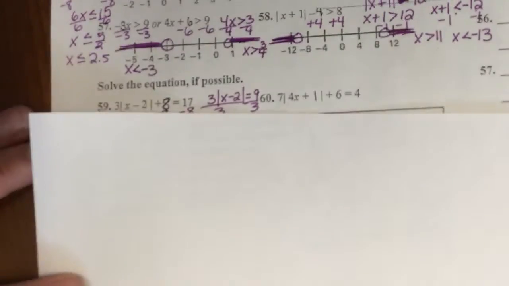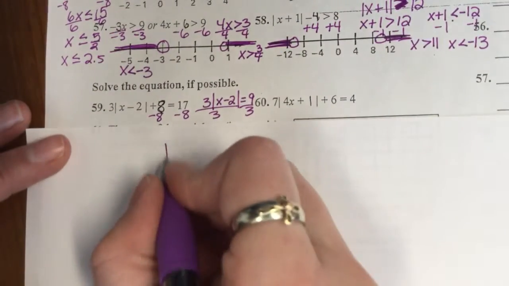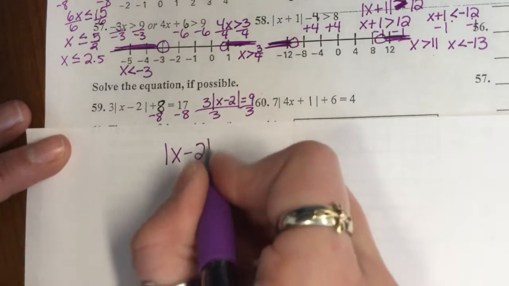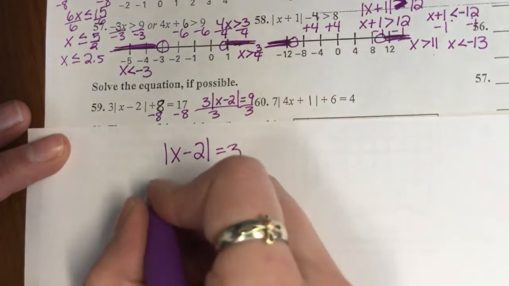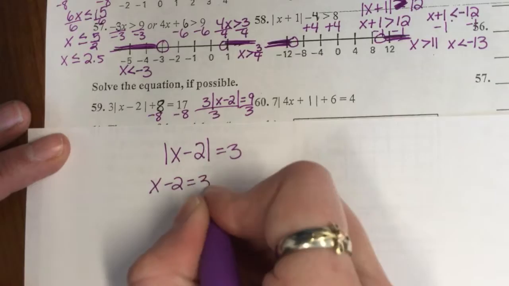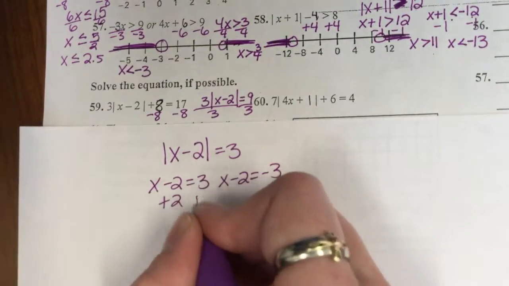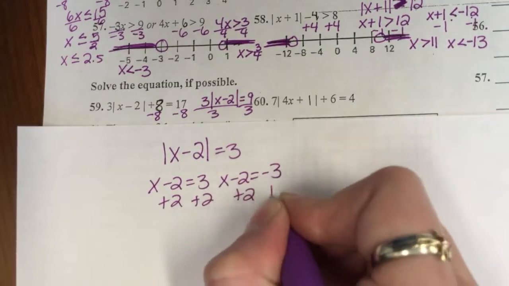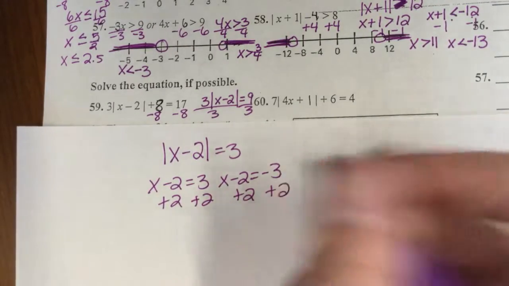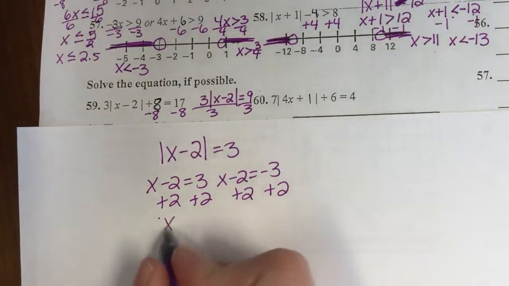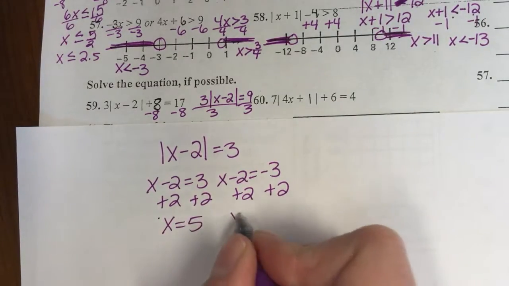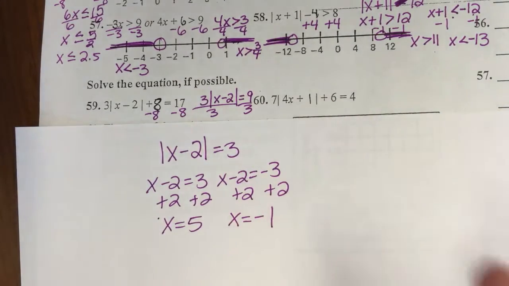Absolute value of X minus 2 is equal to 3. X minus 2 is equal to 3, or X minus 2 is equal to -3. Adding 2 to each. X is equal to 5, and X is equal to -1.